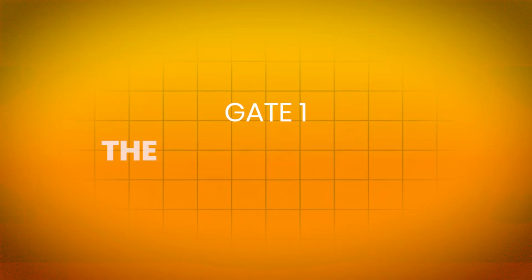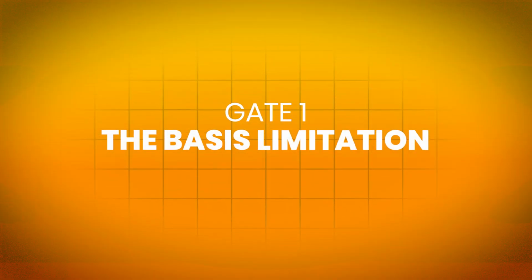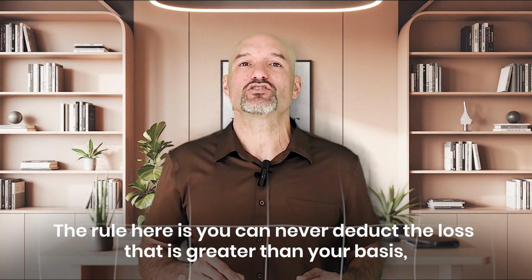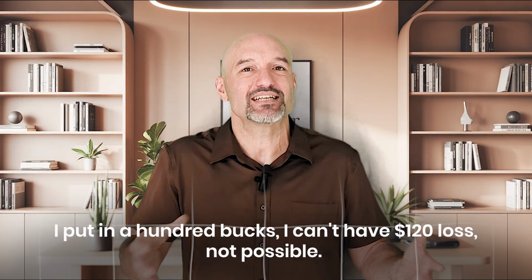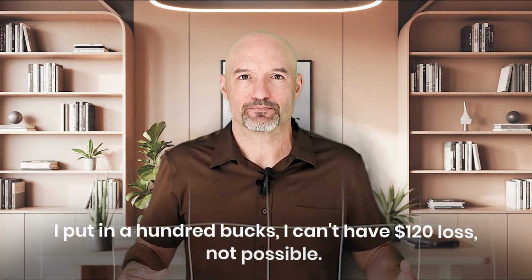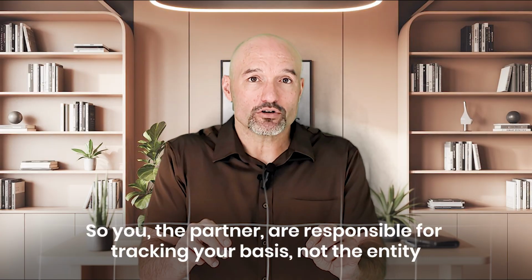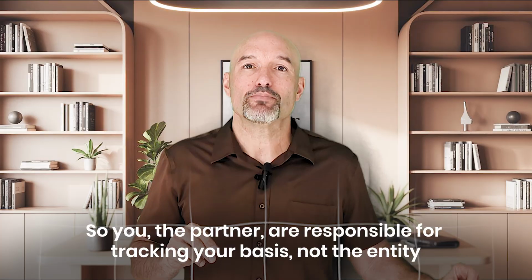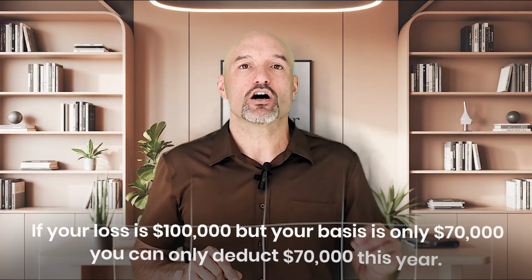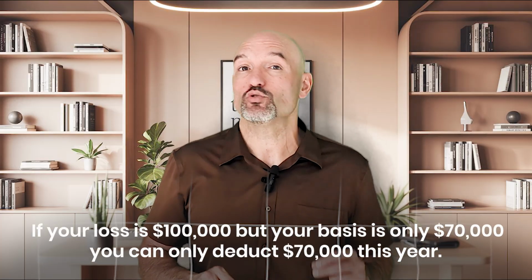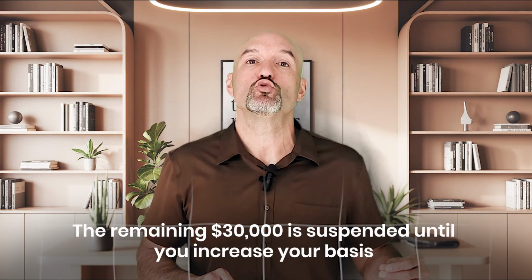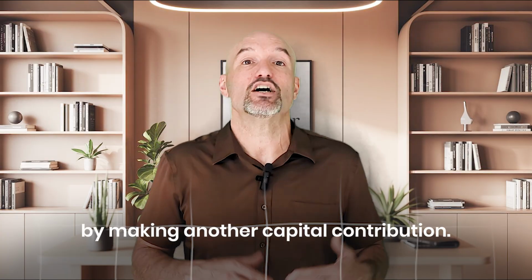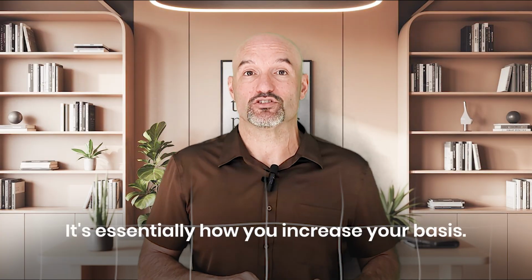Gate 1, the basis limitation, which is basically your investment. The rule here is you can never deduct a loss that is greater than your basis, which is your actual investment in the business or partnership. I put in $100, I can't have a $120 loss. Not possible. So you, the partner, are responsible for tracking your basis, not the entity. If your loss is $100,000, but your basis is only $70,000, you can only deduct $70,000 this year. The remaining $30,000 is suspended until you increase your basis by making another capital contribution, which is essentially how you increase your basis.